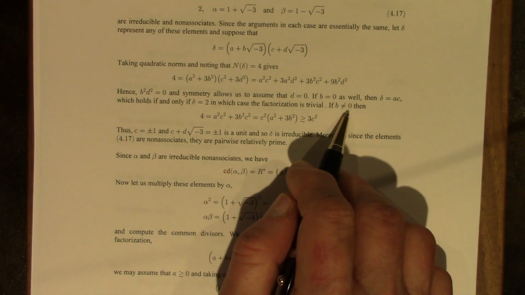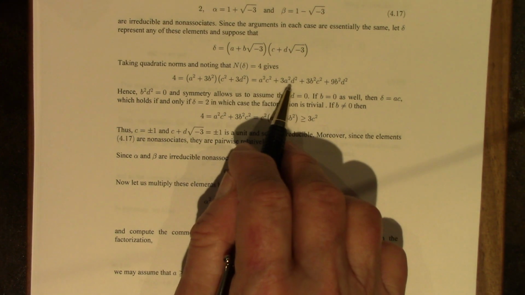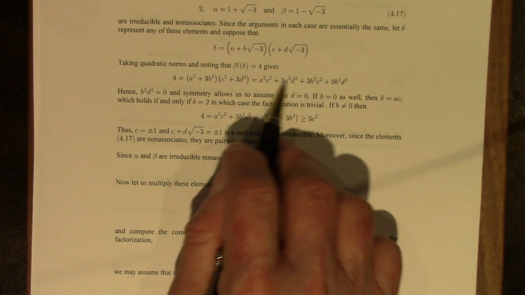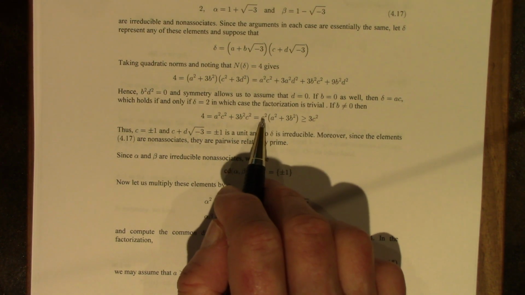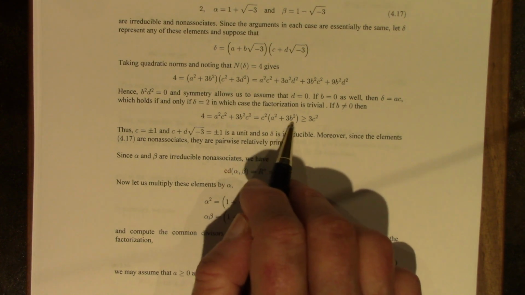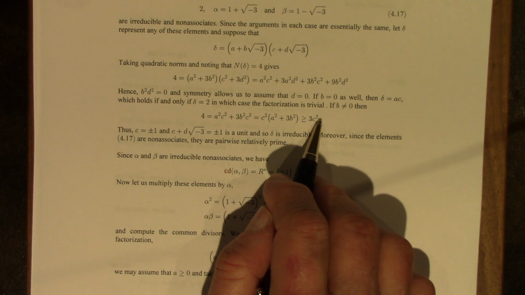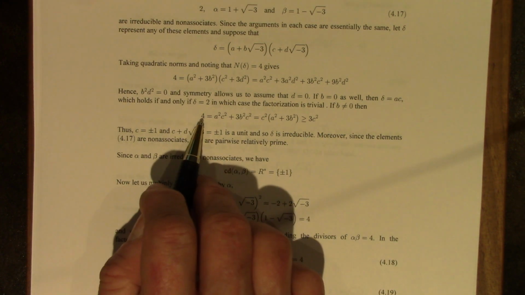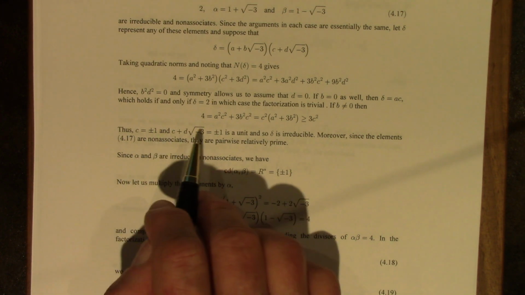If b is not 0, then we knock out the terms that have d in them because they're 0. We're left with this. But because we have non-negative terms everywhere, this is bigger than or equal to 3c squared. And since that's equal to 4, c has to be either positive or negative 1.